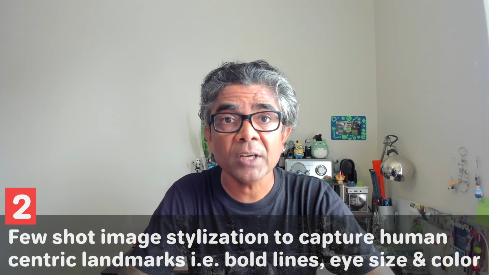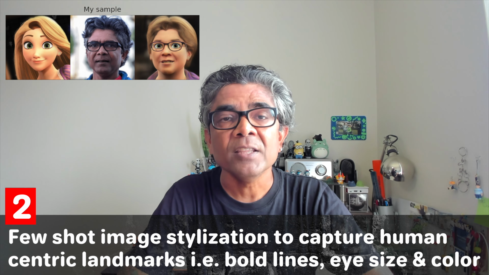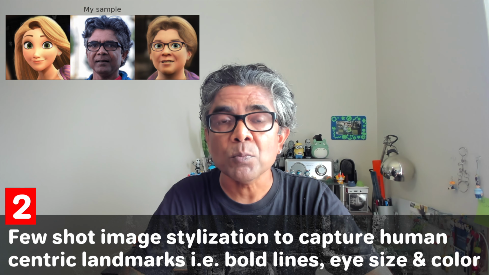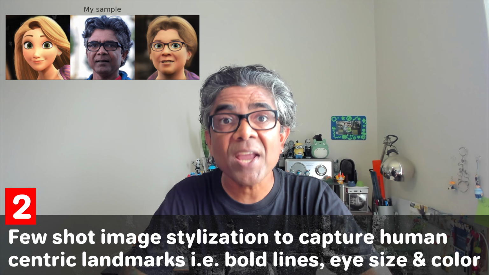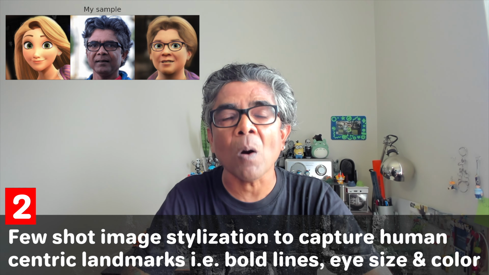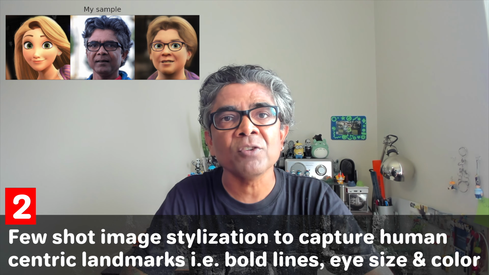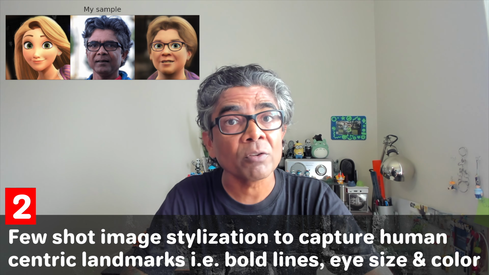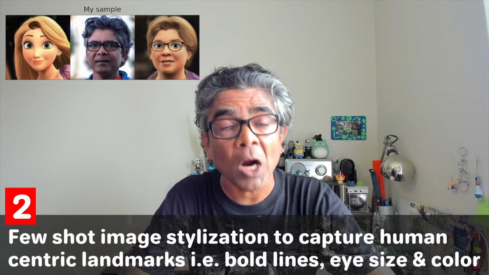The second reason is important because the JoJo GAN face stylization is focusing a lot more on the face artifacts or the face landmarks which not all other face stylization AI models cover, such as the size of eyes or the color of eyes.